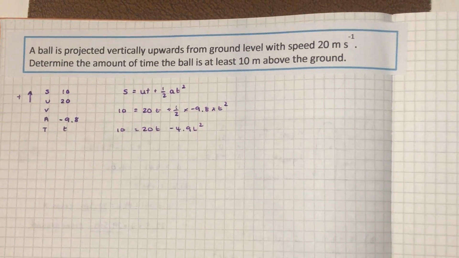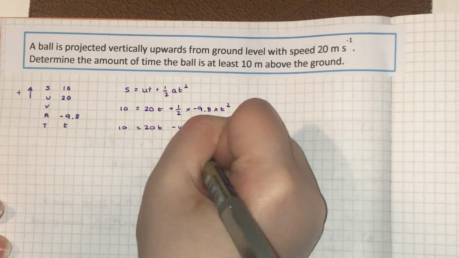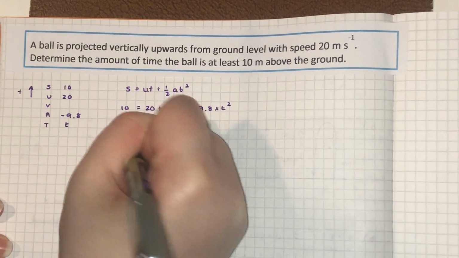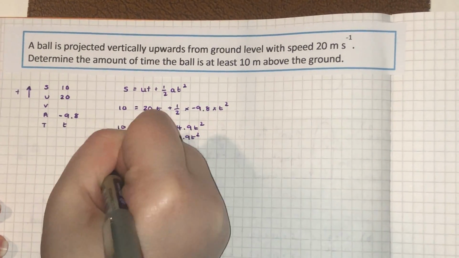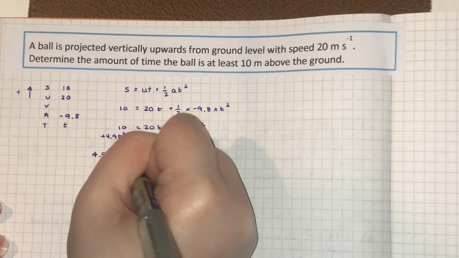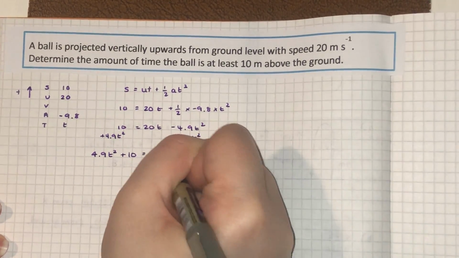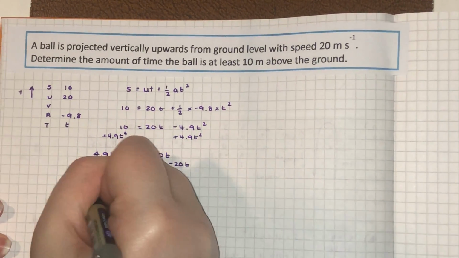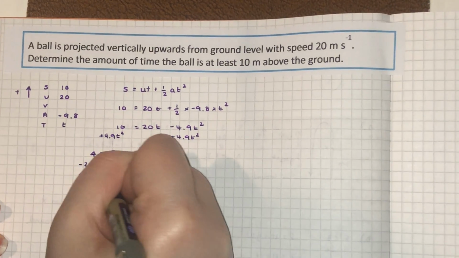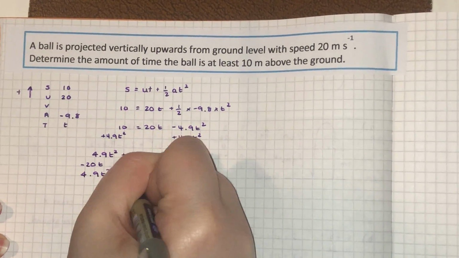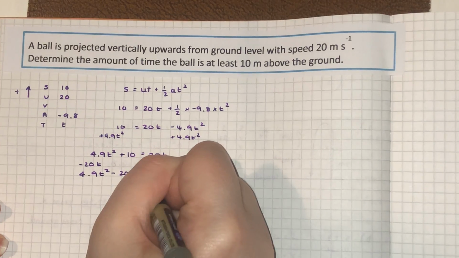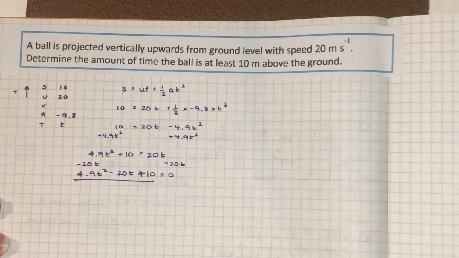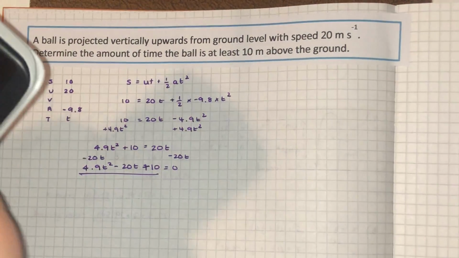Okay, I'm going to add 4.9t squared to both sides just because I want my quadratic to have a positive t squared, but again, this is just my preference, if you're happy to leave it as it is. I'm also going to take away the 20t from both sides, so it's equal to 0, because we can't solve it unless the quadratic is equal to 0. Oh, plus 10 equals 0, there we go. So we've got this quadratic here, so I'm going to use my calculator to do it.